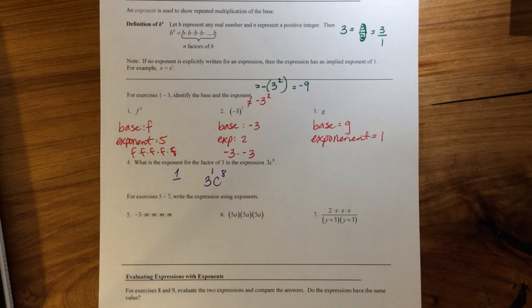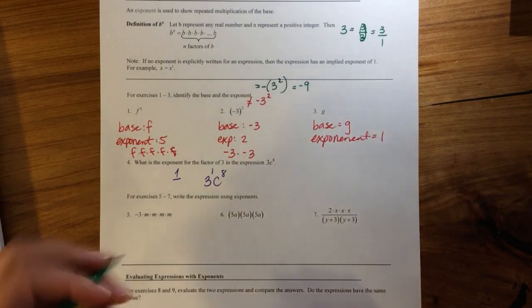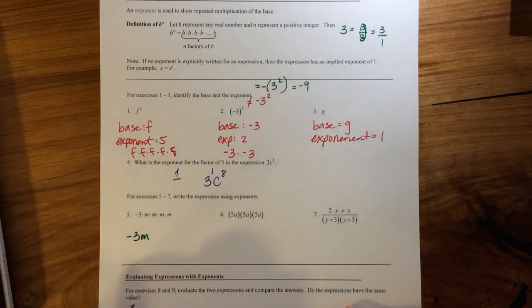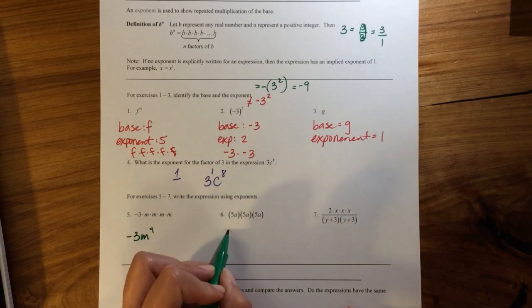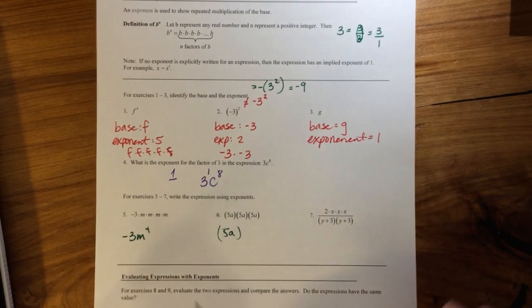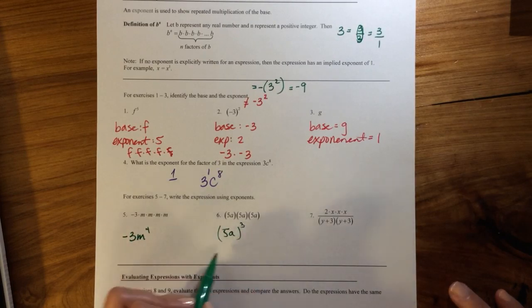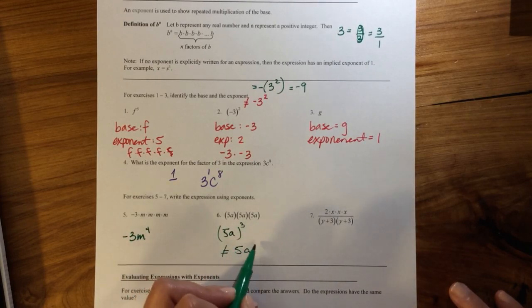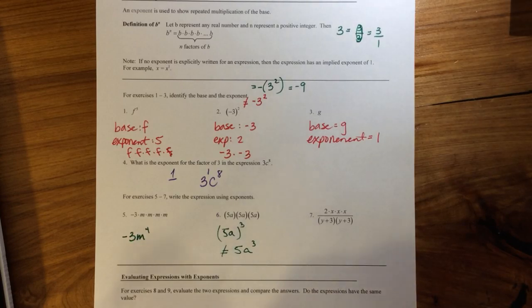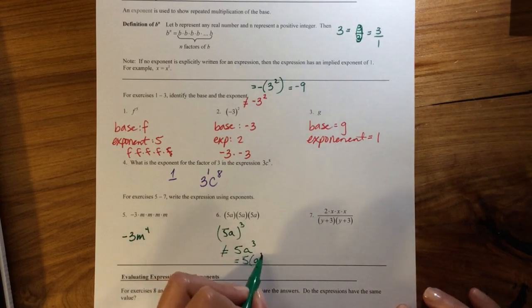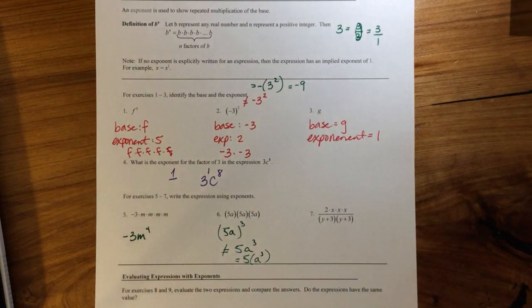Now write the expression using exponents for 5 through 7. Go ahead, pause the video, give it a whirl, and then come back when you're ready. Here we've got negative 3m to the what power? 4. Here we've got 5a, all in parentheses, to what power? 3. Do not write 5a to the third power, because this reads like 5 times a cubed. So again, just pay attention to where you're putting those parentheses.